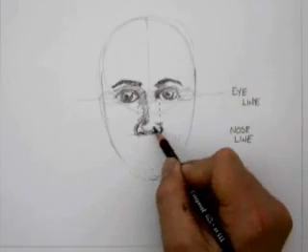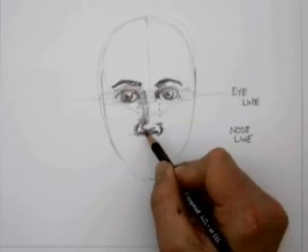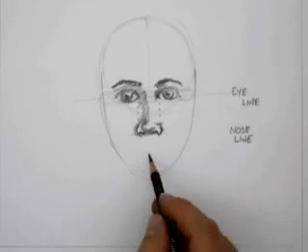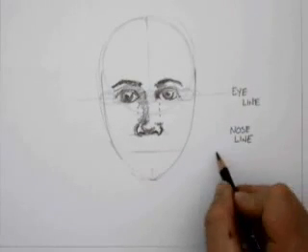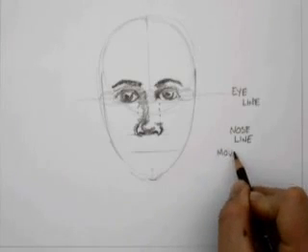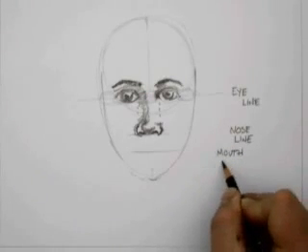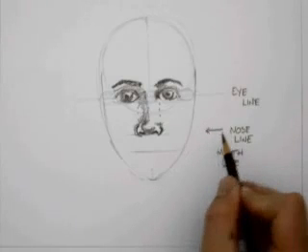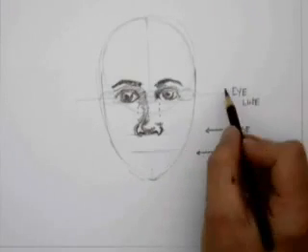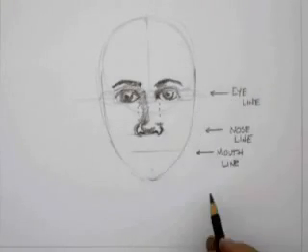Next, we're going to figure out where the nose is, and you're going to see a trend here. The eye line is in the middle of the face, and the nose line is in the middle of the eye line and the chin line. Well, the mouth, conveniently enough, is in the middle of the nose line and the bottom of the chin. It's actually just a little bit slightly higher than that, but it's a good idea to kind of keep in mind that it's about in the middle.